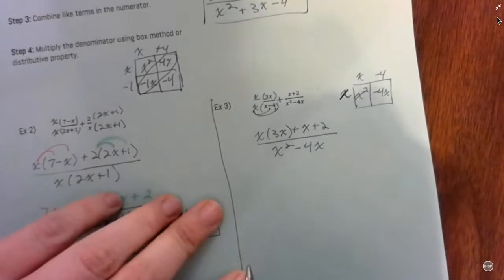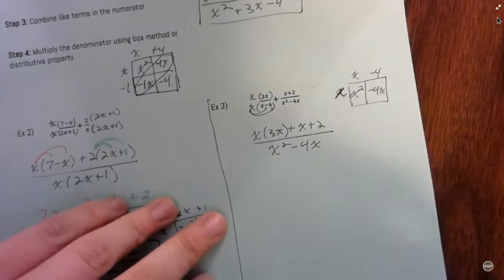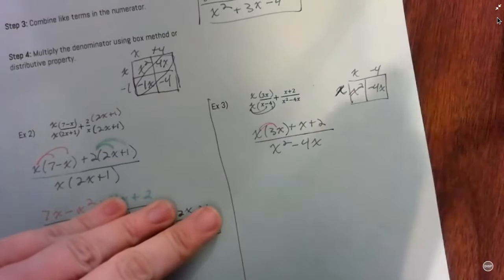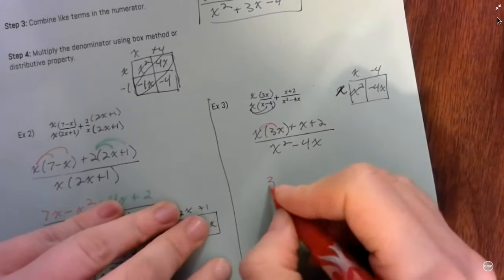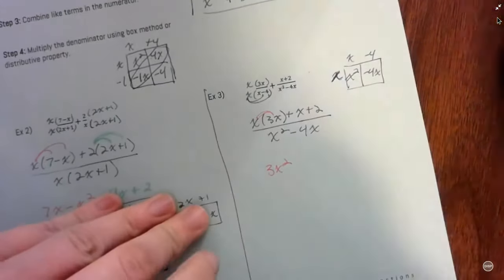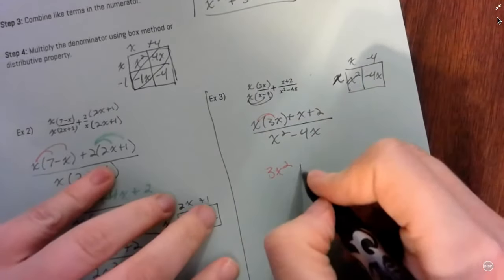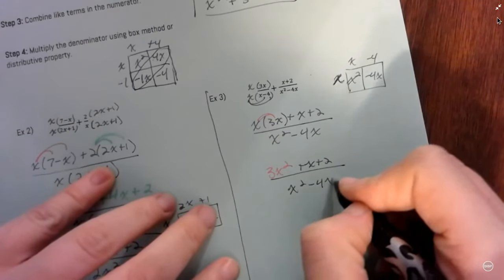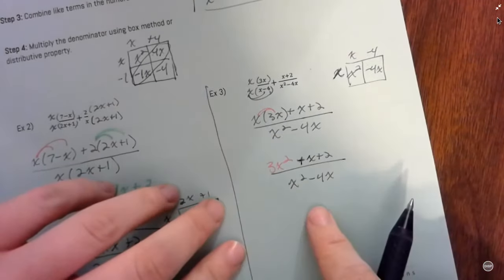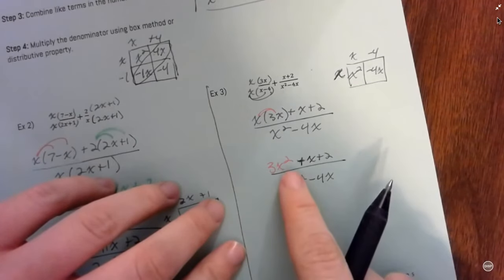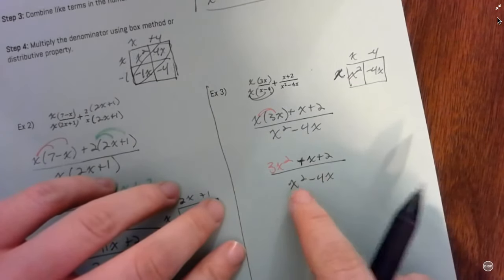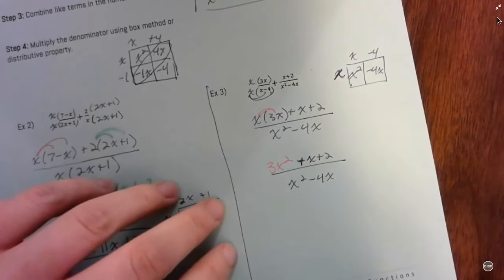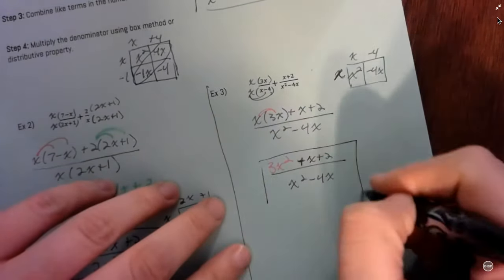Good. So now I'm just going to simplify my numerator. Remember to multiply those together. So x times 3x is 3x squared plus x plus 2 over x squared minus 4x. And there's nothing we can simplify here or combine or anything, so we're finished. And that's it.